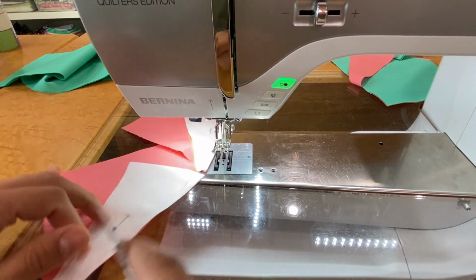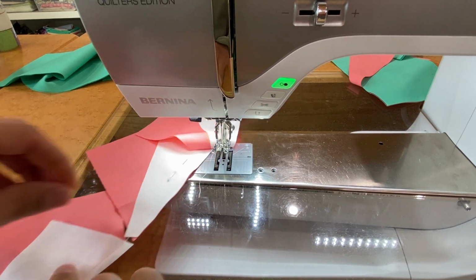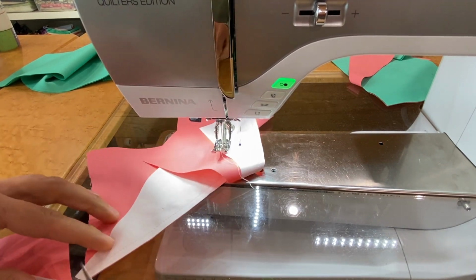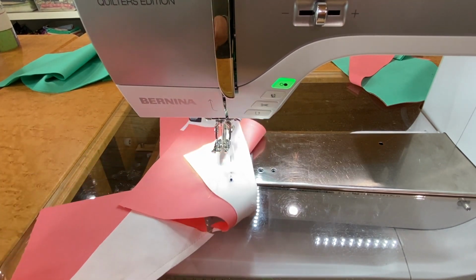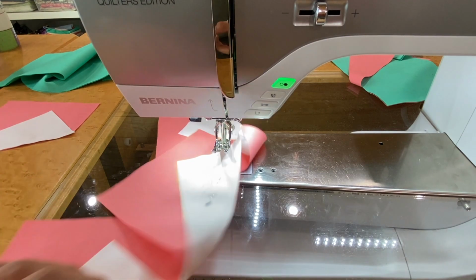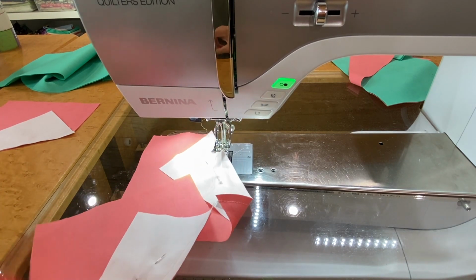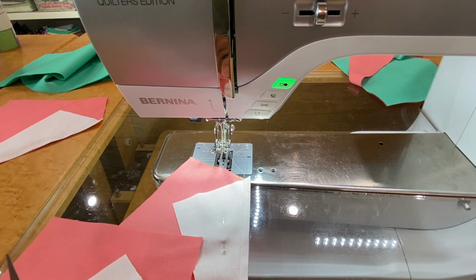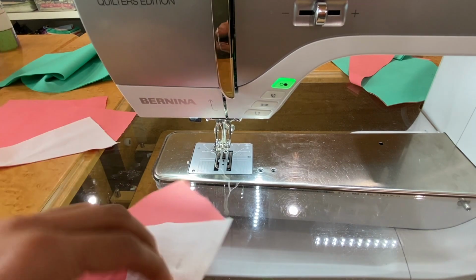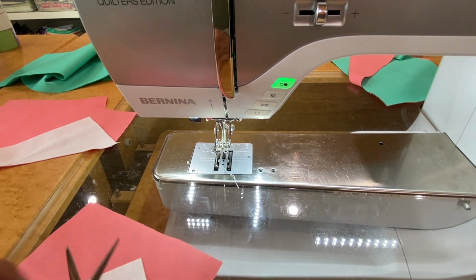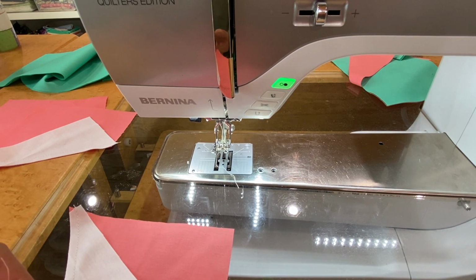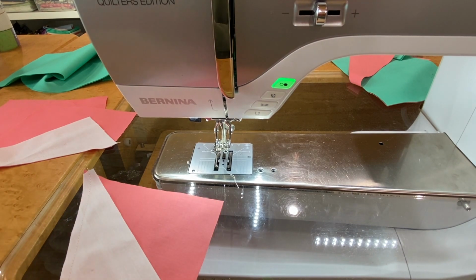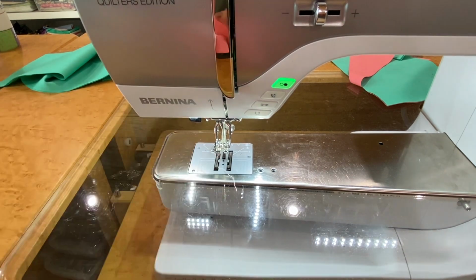So now we've got all our blocks chain pieced. Now we can trim these up, and then we're going to take them to the iron and press them. And of course we're going to press our seams to the dark side. All right, let's go to the iron.